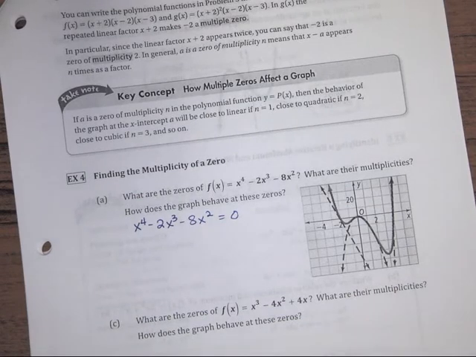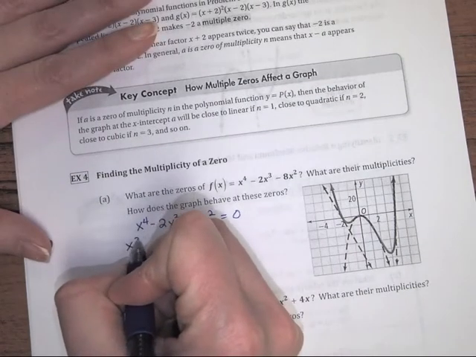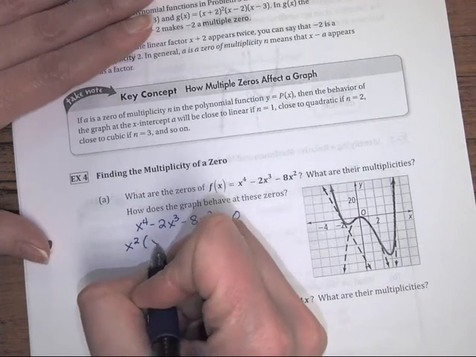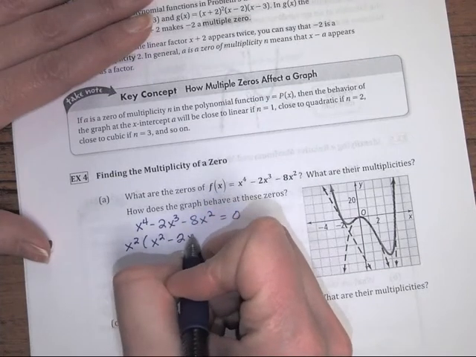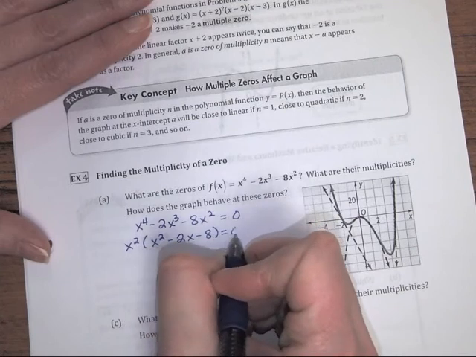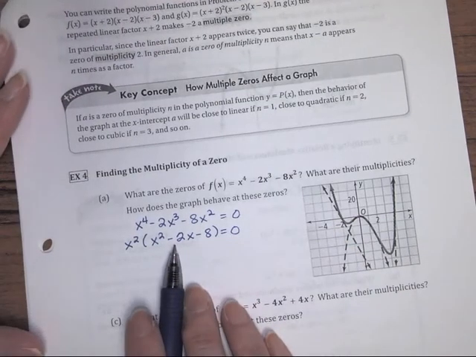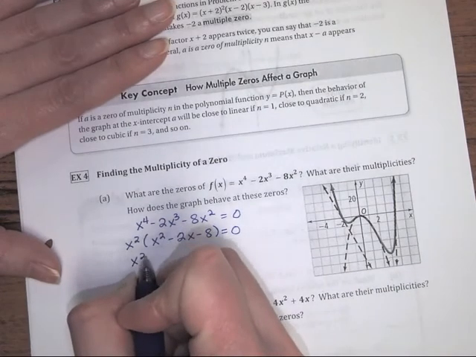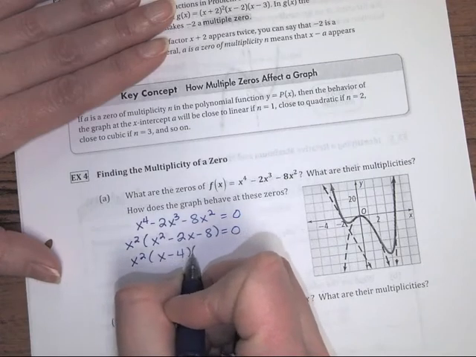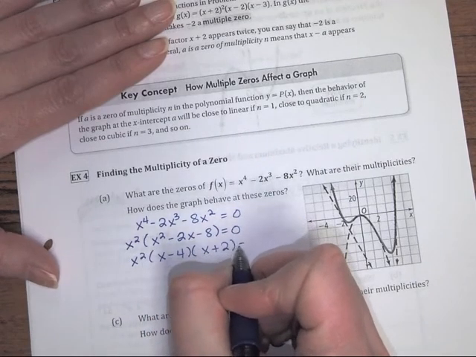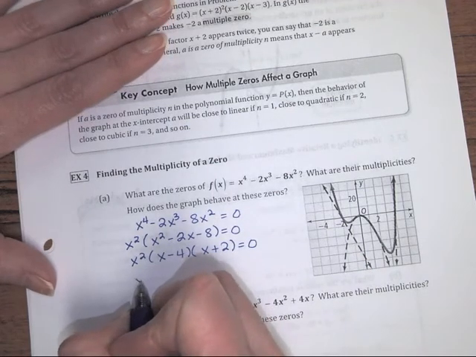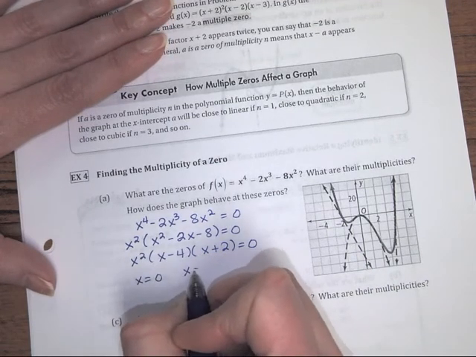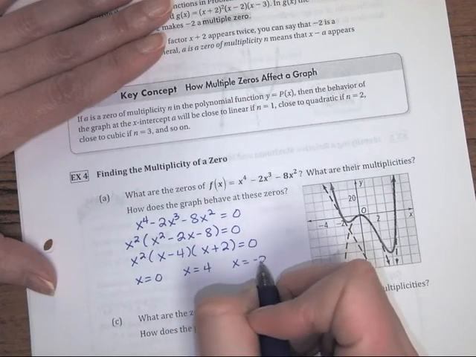Oh, okay. Factor. So the first thing you're going to look for is, do I have a greatest common factor? That x squared. So we're going to factor that out. x squared, which leaves me with x squared minus 2x minus 8. Now this is an easy one to factor. What multiplies to -8 and adds to -2? -4, +2, right? Yeah. Okay. So x squared, x minus 4, x plus 2 equals 0. So you now realize that you could have x equals 0, x equals 4, and x equals -2, right?